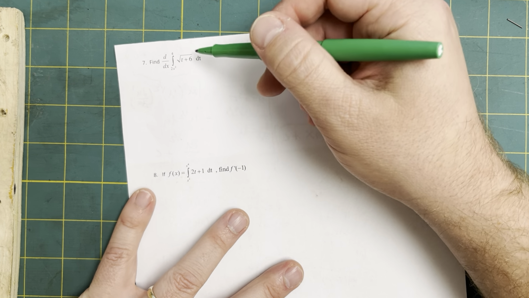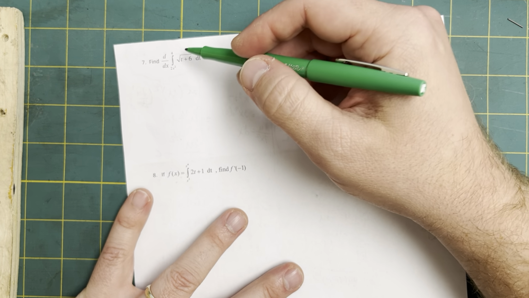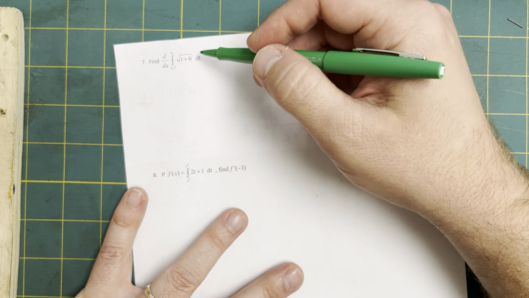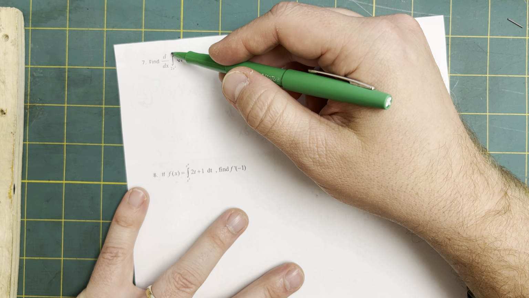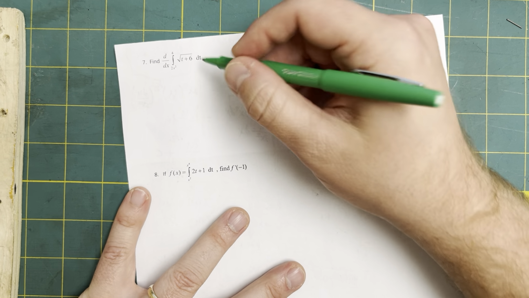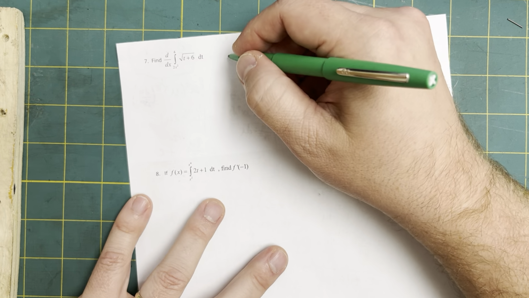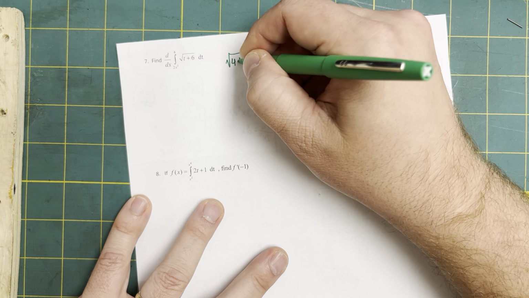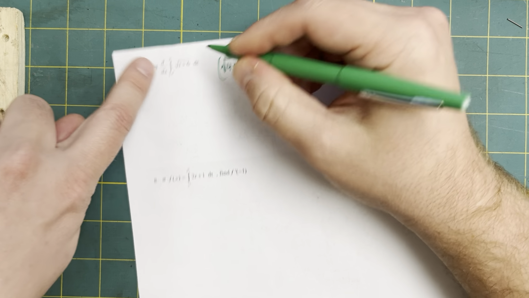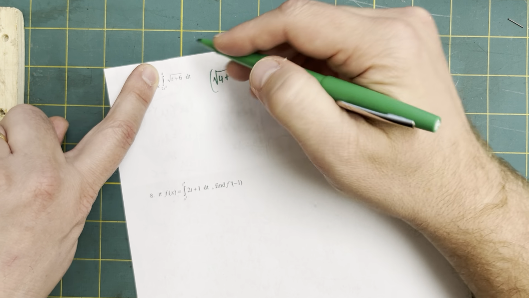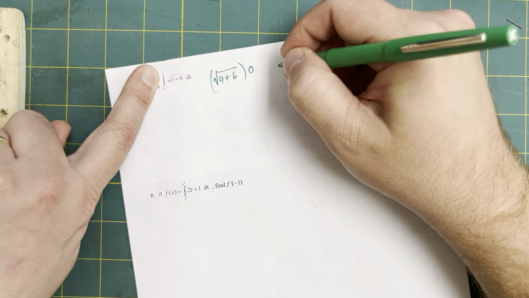So the real way this works, when we're taking the derivative of an integral, is we actually drop both bounds in. In super slow motion, what's happening is we're getting the integral of 4 plus 6, but what's the derivative of 4? 0.